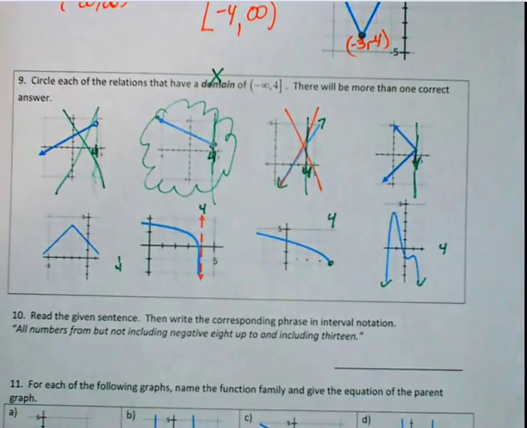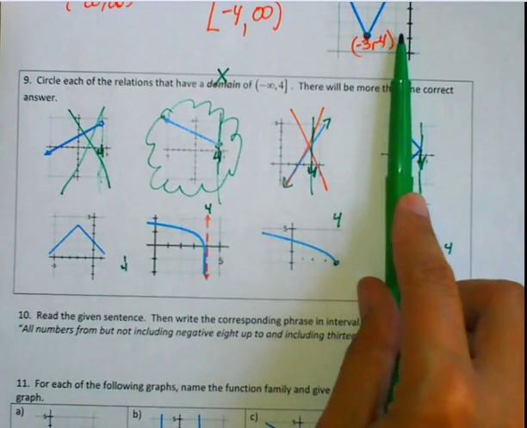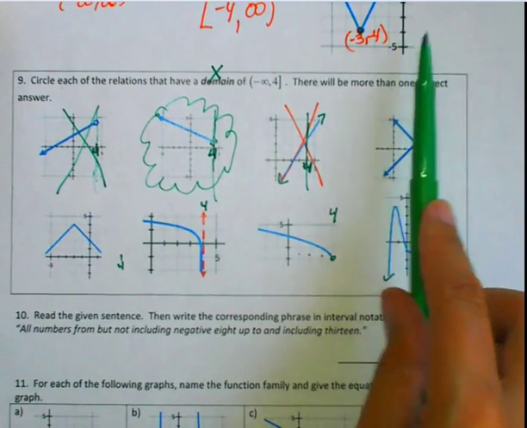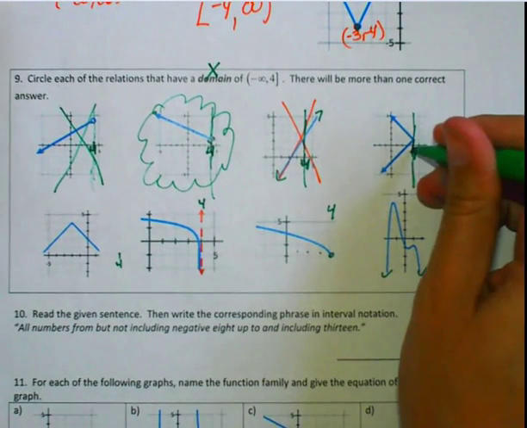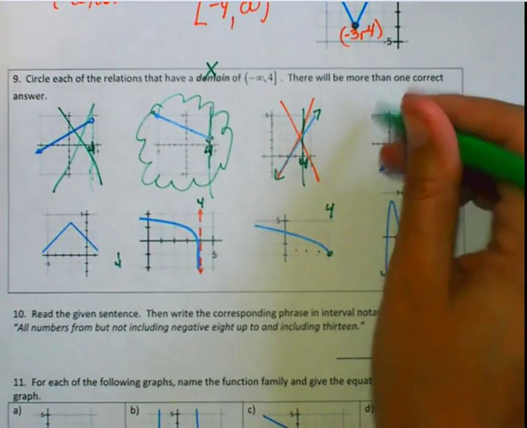All right, looking at the next one, I'm starting over here. We're in negative infinity, going, going, going. Okay, definitely that graph exists over here, negative infinity. And then it stops at 4, and it includes 4. So yes, this one works as well.